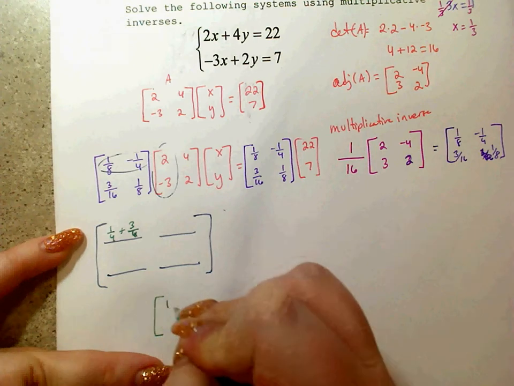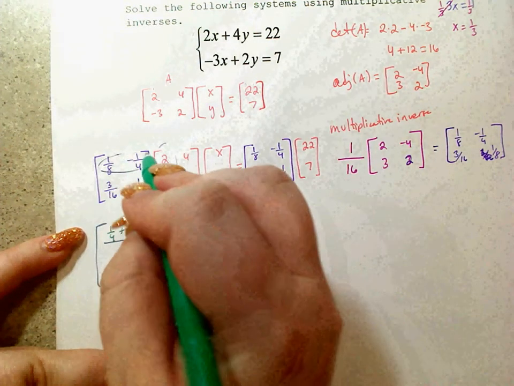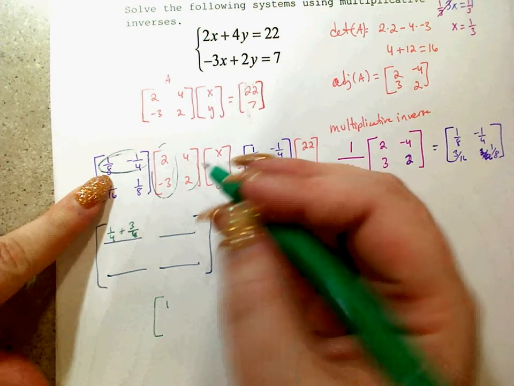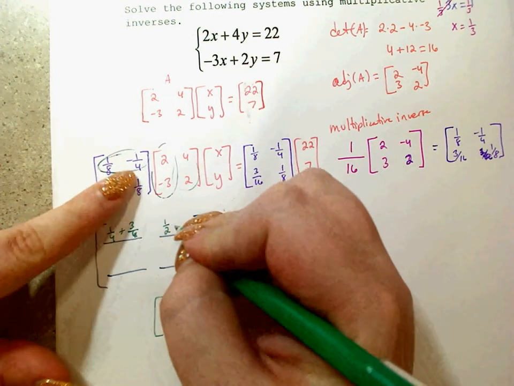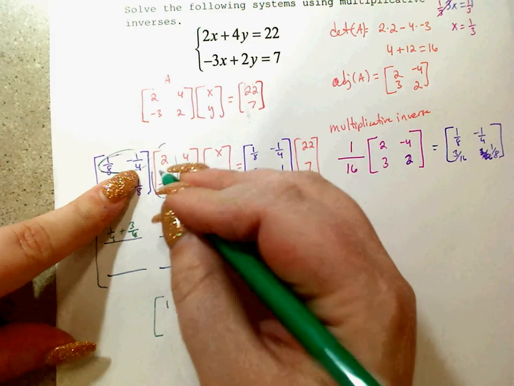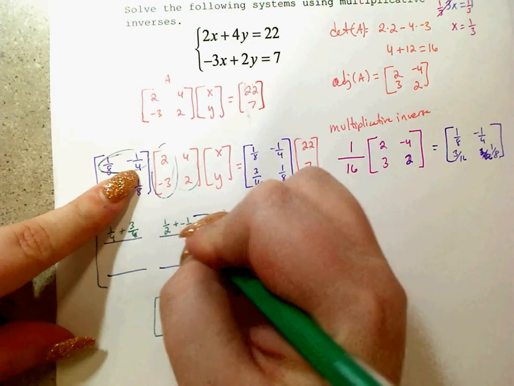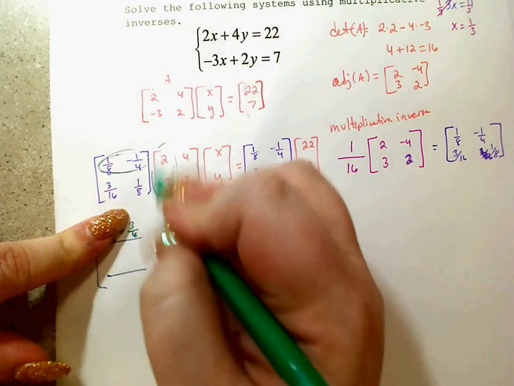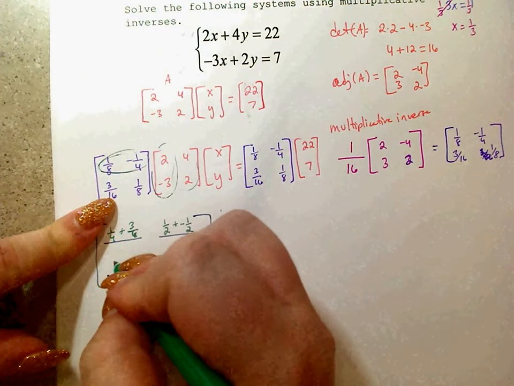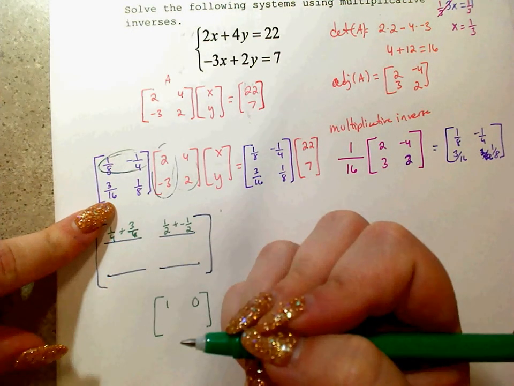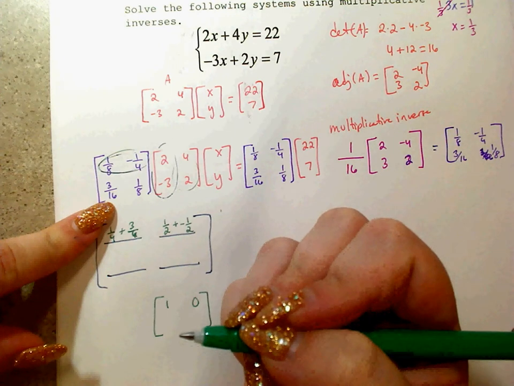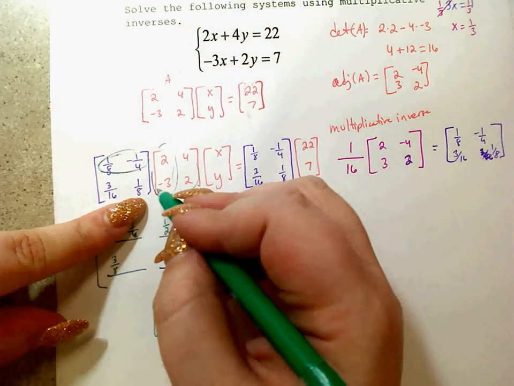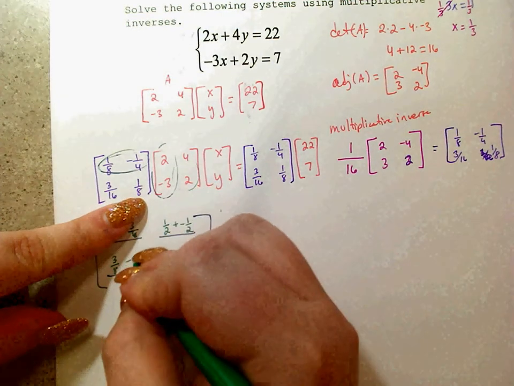Row by column, first row, second column: 1/8 times 4 is 1/2, and then negative 1/4 times 2 is negative 1/2, and that adds up to 0. Row by column, 3/16 times 2 is 6/16, which is 3/8, and then 1/8 times negative 3 is negative 3/8, and that adds up to 0.